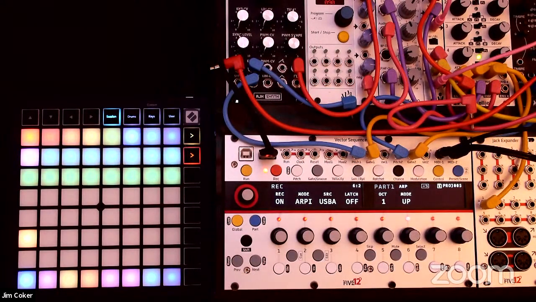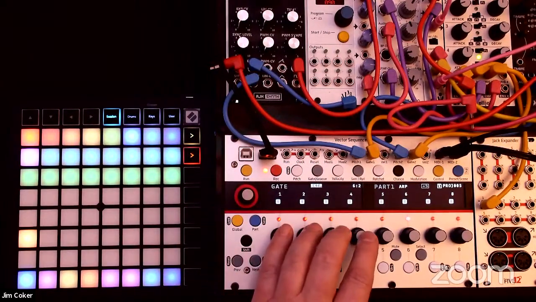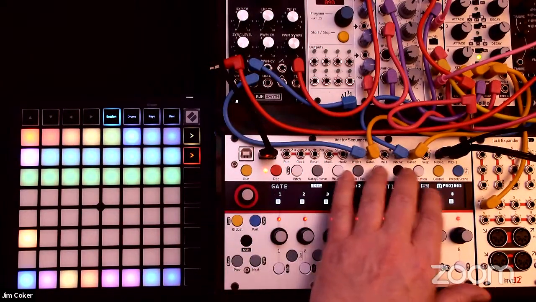the arpeggio will overwrite pitches and it will change the length of the sequence, but all your other settings stay the same, which gives you some interesting options in terms of how you manipulate gates, velocity, ratchet, chance operations, and so forth.